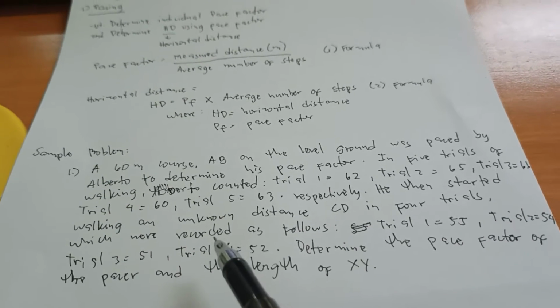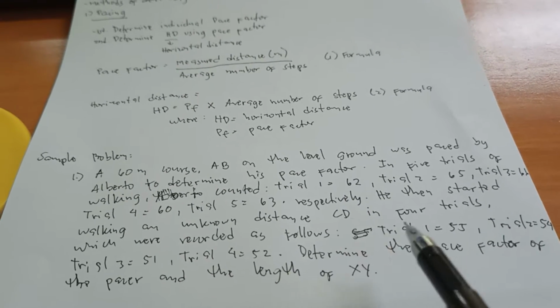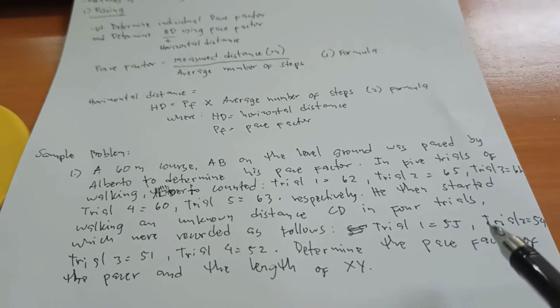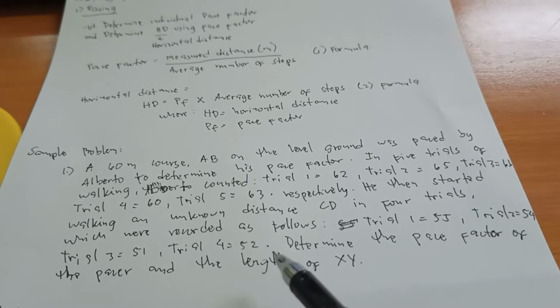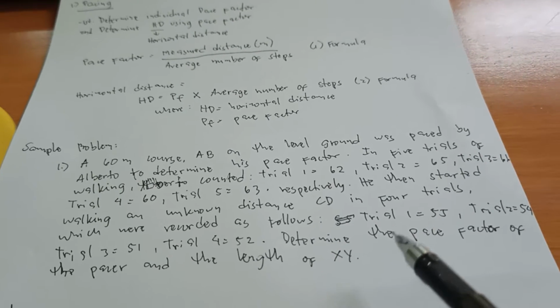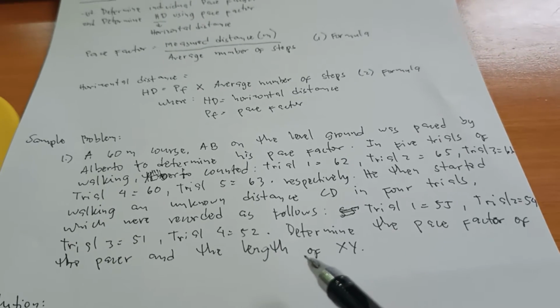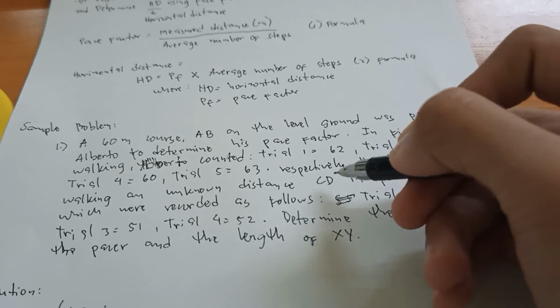He then started walking an unknown distance, CD, in 4 trials, which were recorded as follows: trial 1, 55; trial 2, 54; trial 3, 51; and trial 4, 52. Determine the pace factor of the pacer, Alberto, and the length of XY. Sorry, this XY, that is CD.